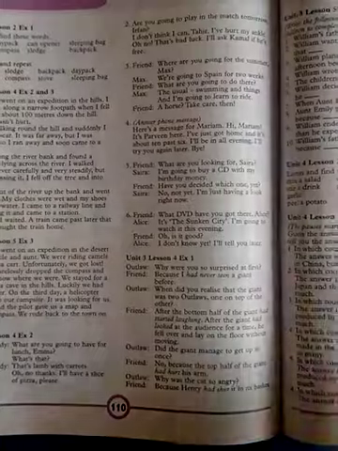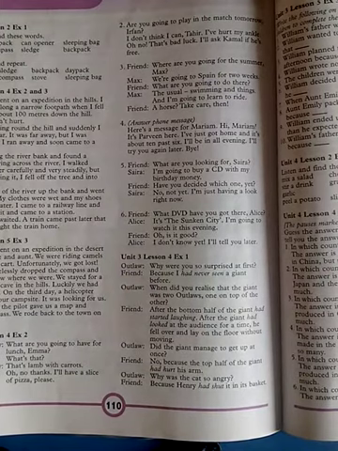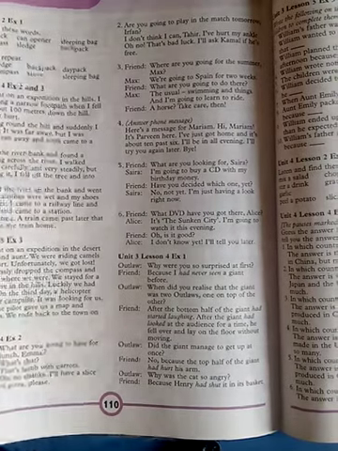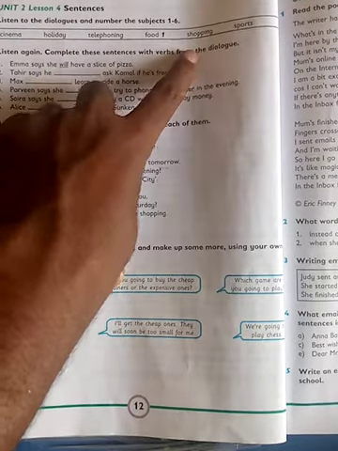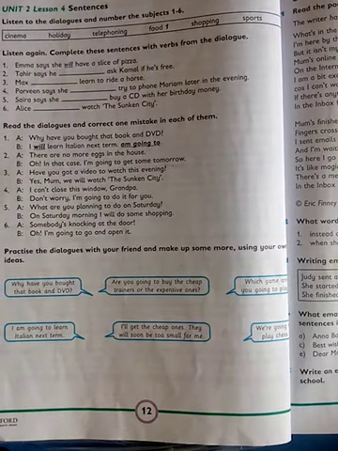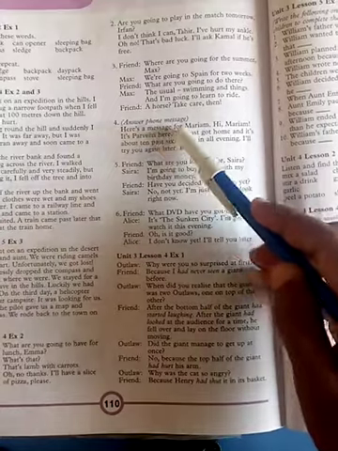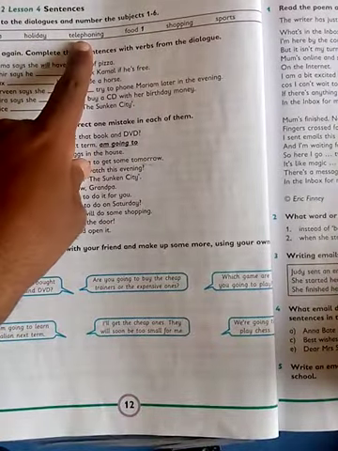Number 3: What are you going to do for the summer, Max? It means a friend is asking his friend where he would go on holiday. So the summer trip relates to cinema, holiday, telephoning or shopping. Generally, summer vacations or events or trips relate to holiday. Number 4 sentence is: answer phone message. Here is a message for Mariam. So phone message relates to telephoning.